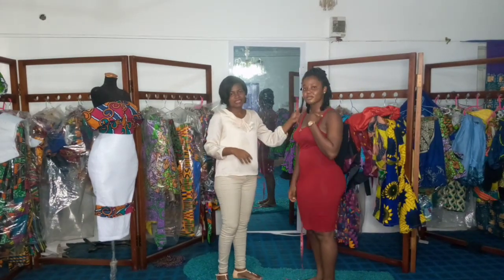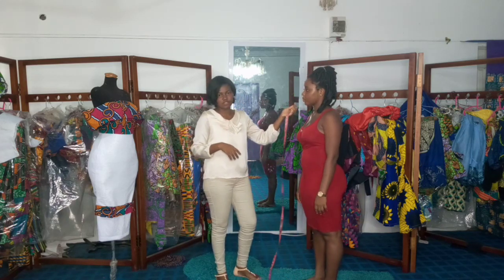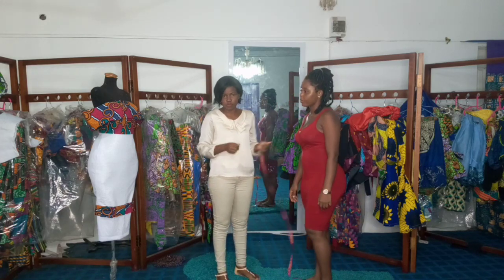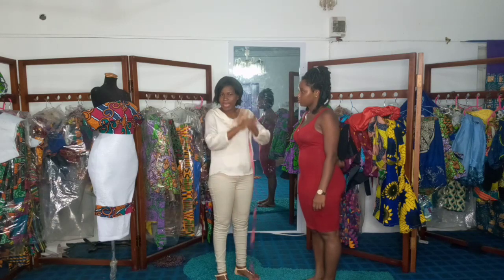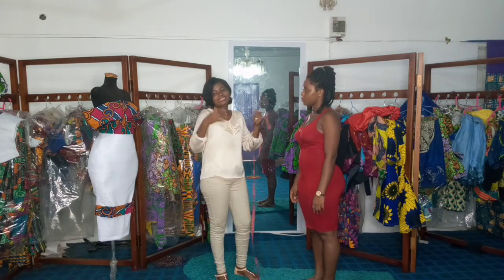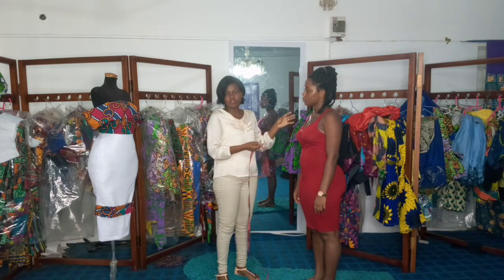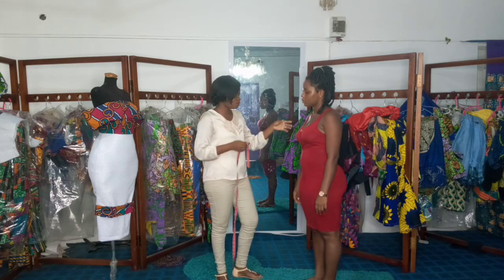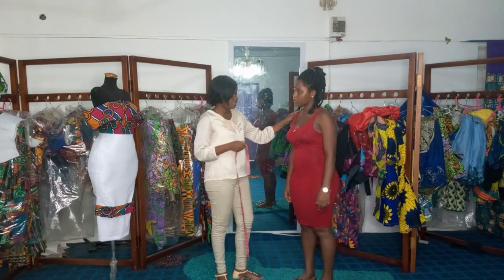So let's say this is our client. She walks in for the first time to sew, and we are coming to take all her basic measurements. It's quite lengthy, but it's the best. When you use this, you will find less fault in sewing. So this is our client.